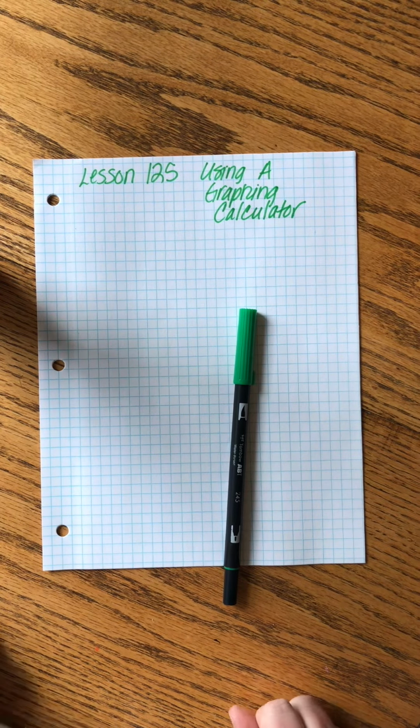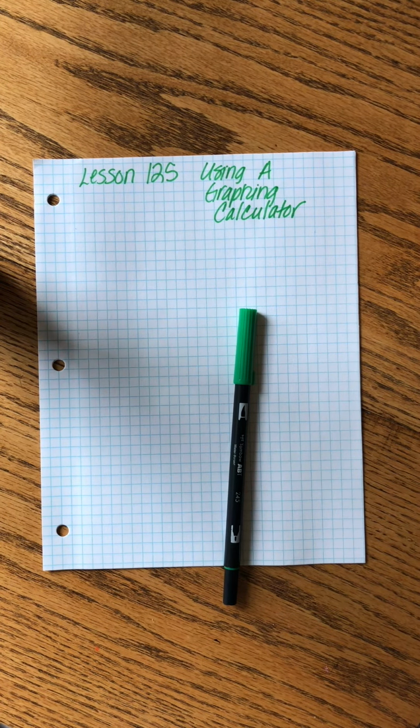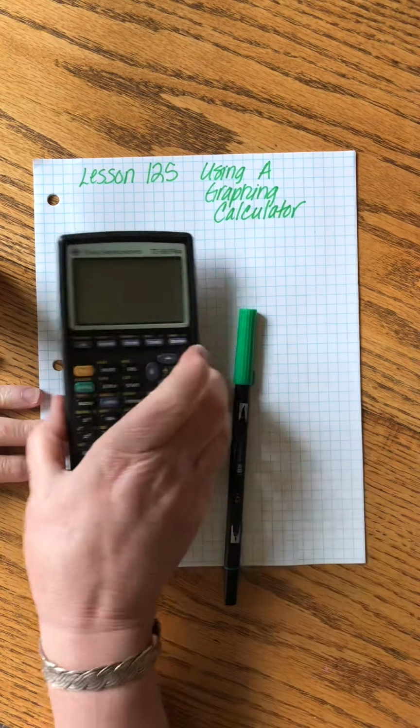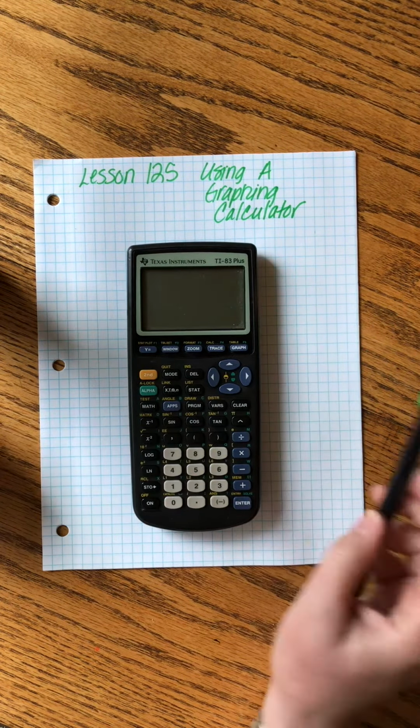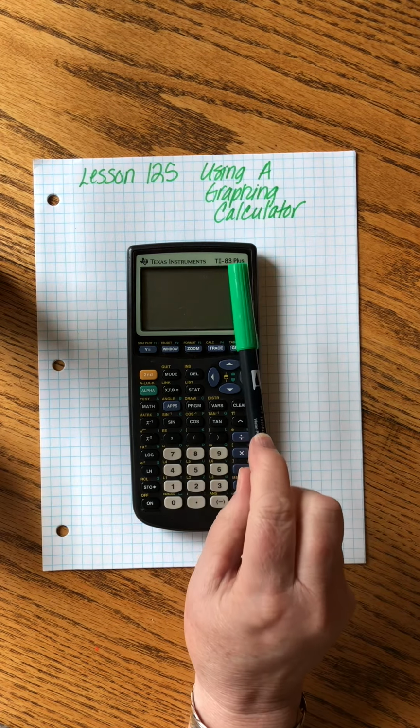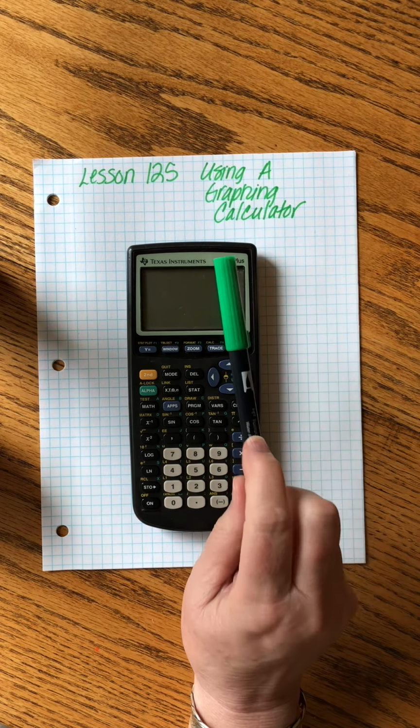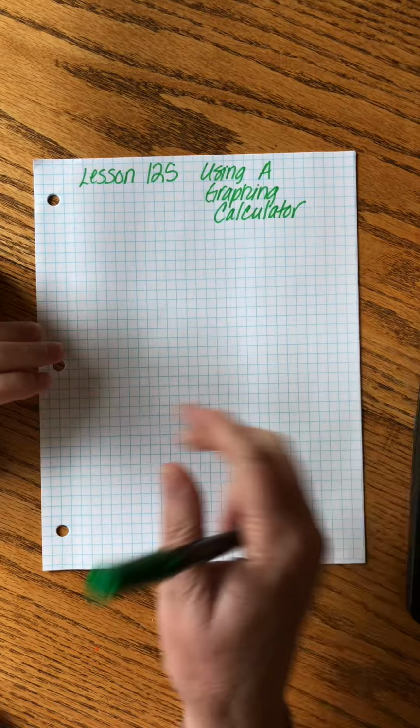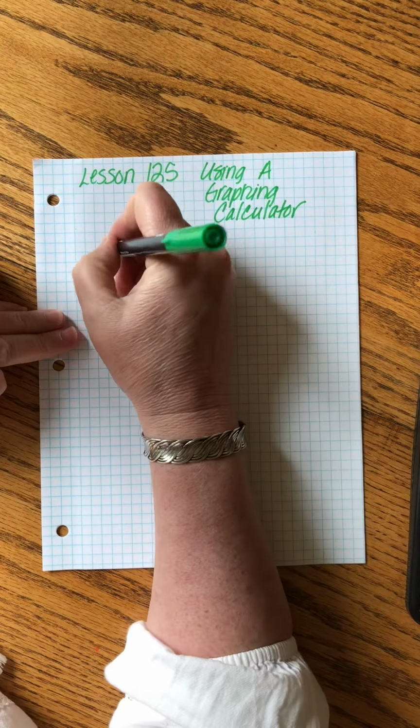Saxon Advanced Mathematics, lesson 125. This is it, the last lesson of high school Saxon Mathematics that there is to teach. And even though I have avoided it and put my foot down, we're going to use a graphing calculator. I'm using a TI-83 Plus, a TI-82 will also work.